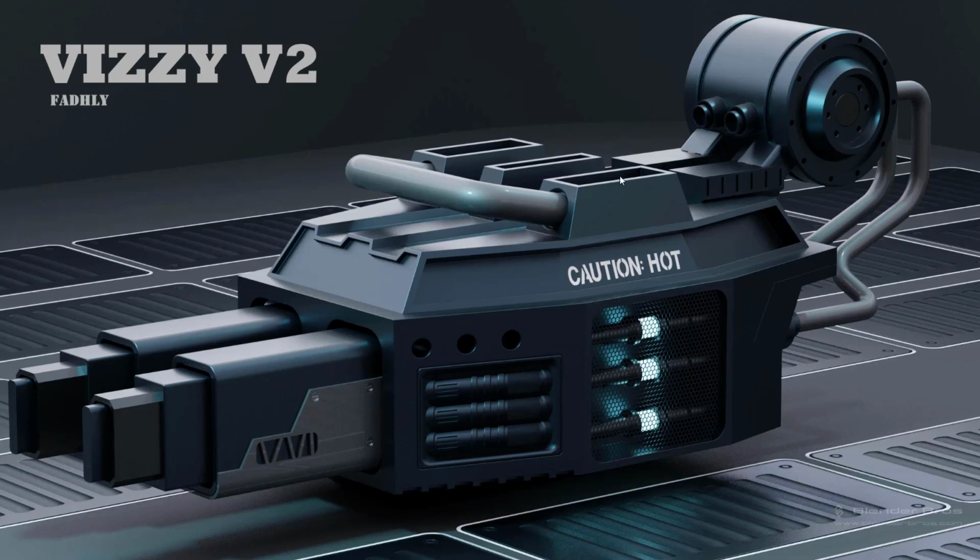Not to mention, he said this was his first model done in Blender, so for being your first one, I'm heavily impressed by this. Good job.